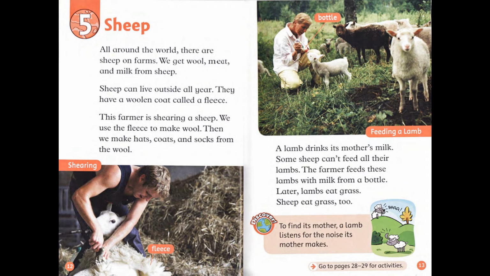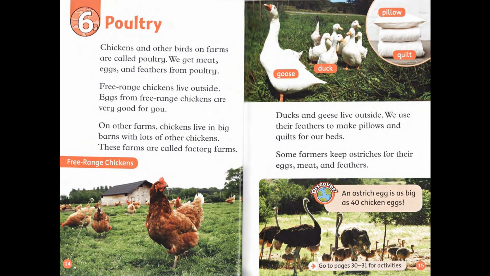Chapter 6. Poultry. Chickens and other birds on farms are called poultry. We get meat, eggs, and feathers from poultry. Free-range chickens live outside. Eggs from free-range chickens are very good for you.